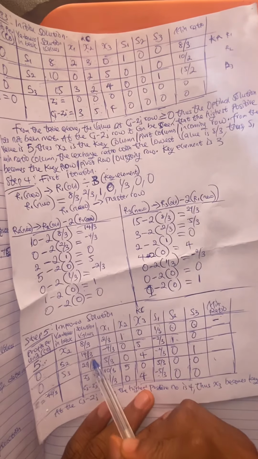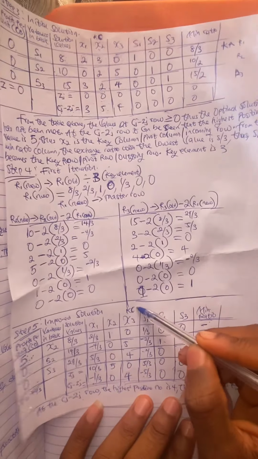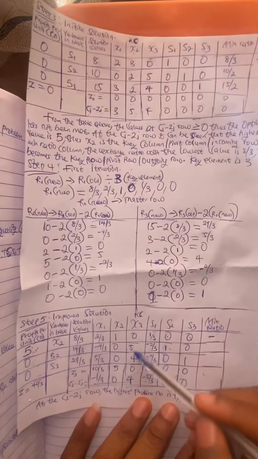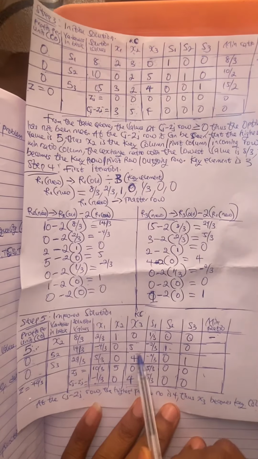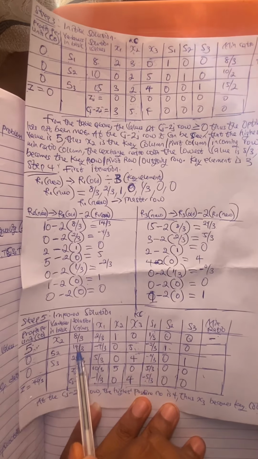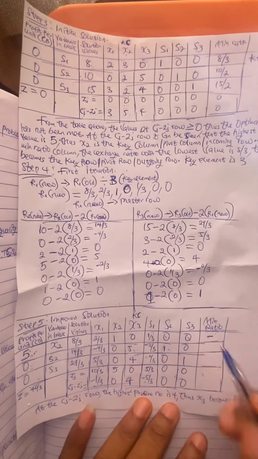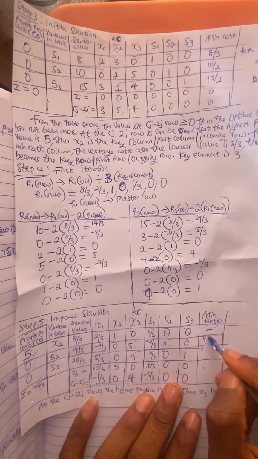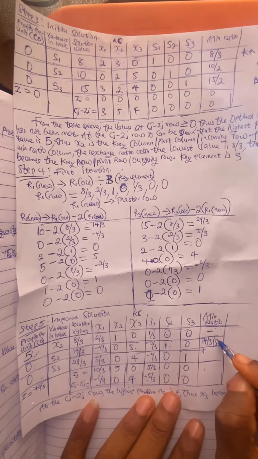For the second one now, this is 14 all over 3. So having determined our key column, what are we going to divide it by? You look at the values that correspond from the key column. The value at the key column in the row of 14 over 3 is 5. So we are going to say 14 all over 3 divided by 5, right?